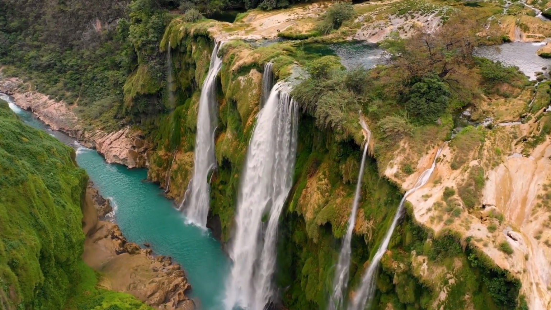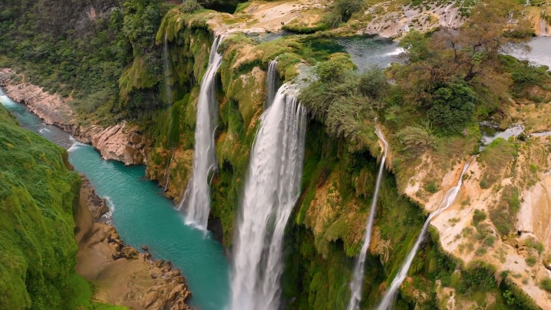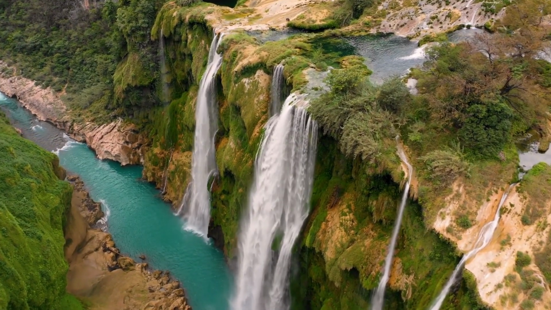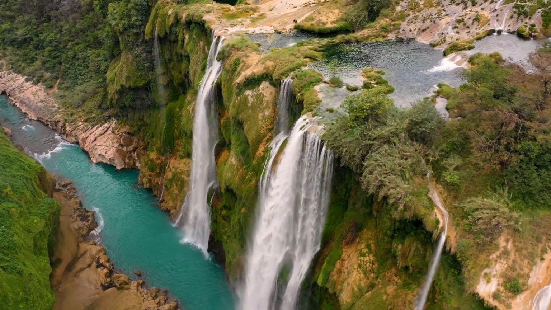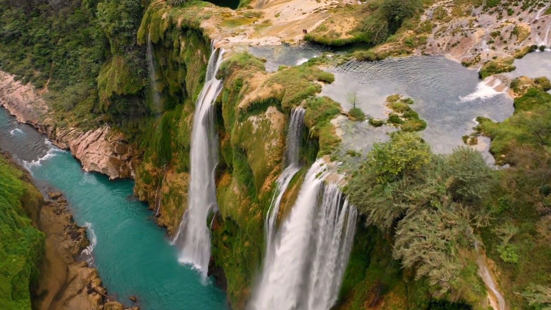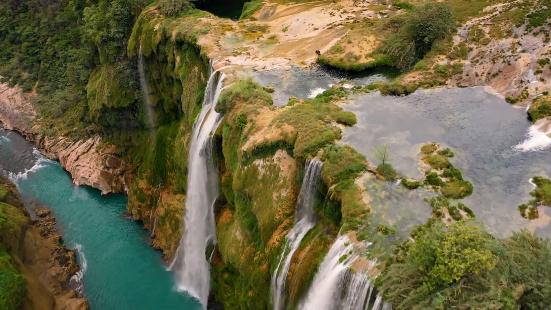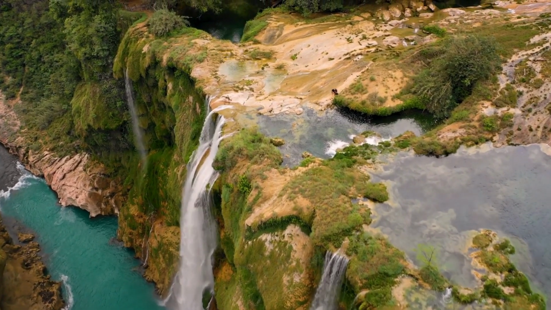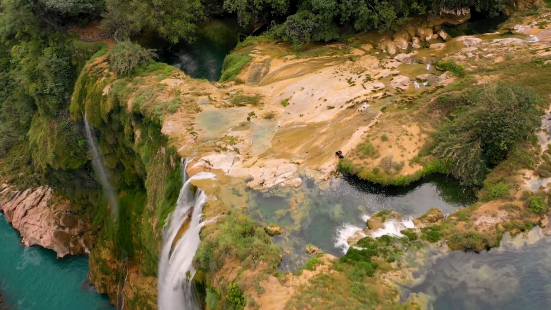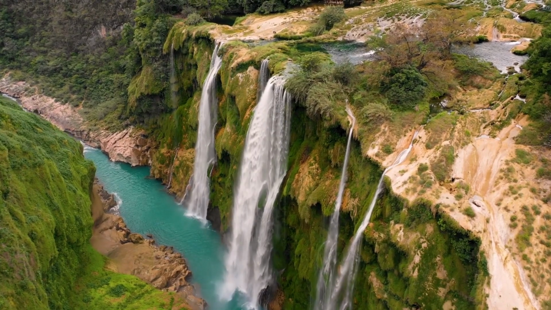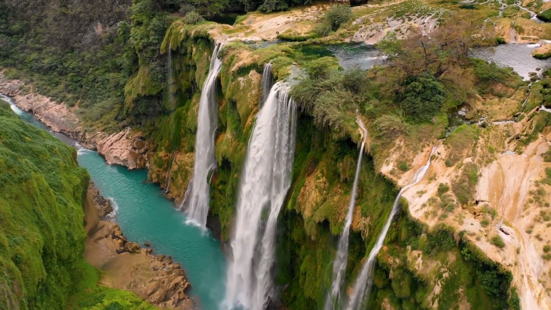Geological shifts. Tectonic activity and geological processes can alter the underlying rock structure or change the course of rivers. Earthquakes, landslides, and volcanic activity can create new geological features or modify the topography, which may affect the formation and appearance of waterfalls.